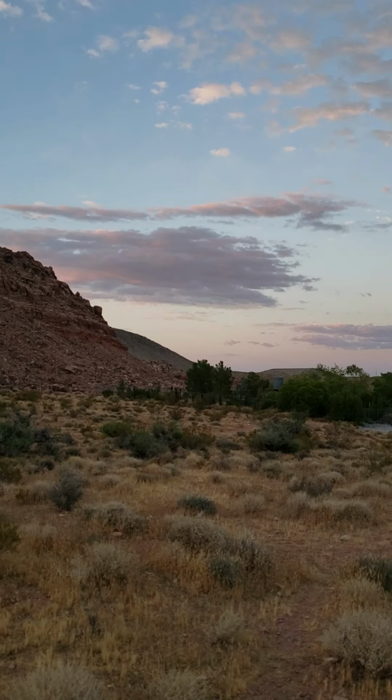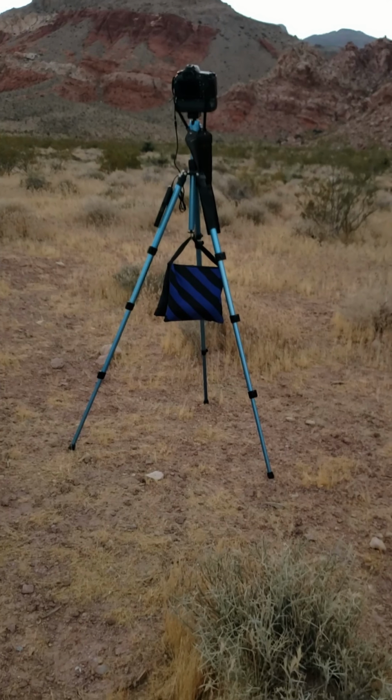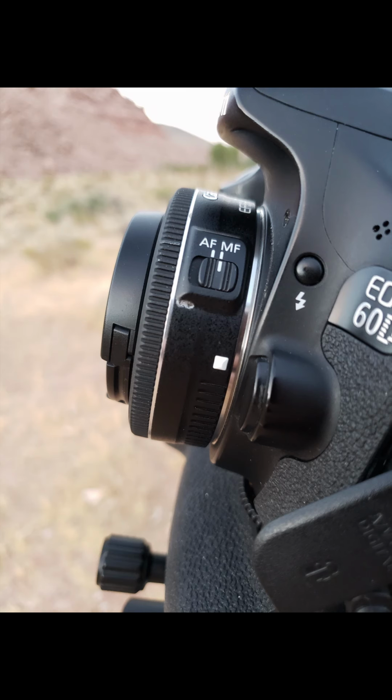But once you've chosen a location, it's time to set up. For best results, you're going to want a tripod, a sandbag, and an intervalometer, or remote shutter. For these shots, I used a 10-year-old Canon 60D and an EFS 24mm f2.8 pancake lens, which I think is about $130 brand new. So you don't need super high-end gear to do this.